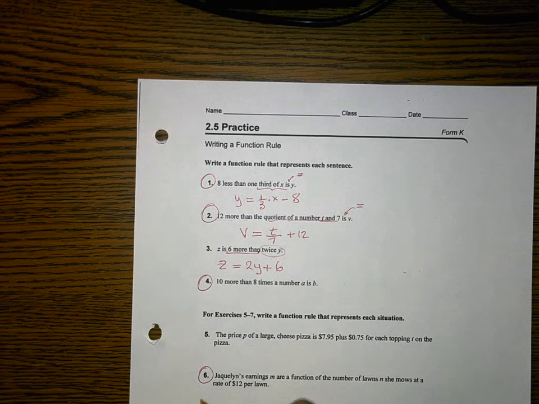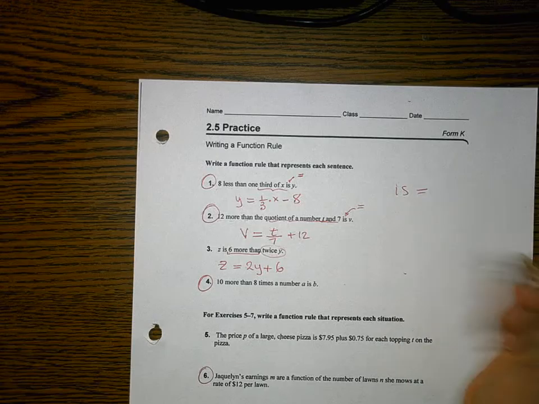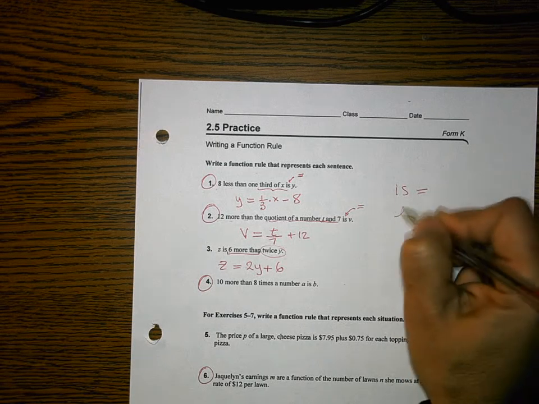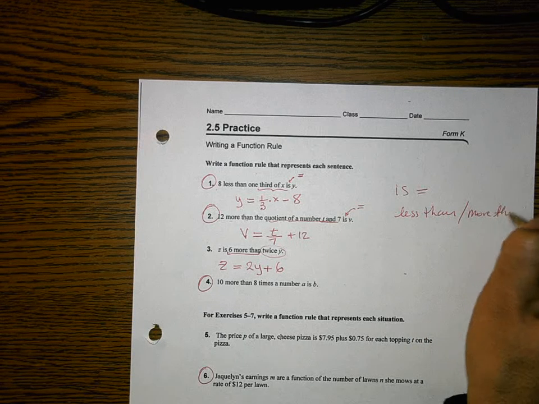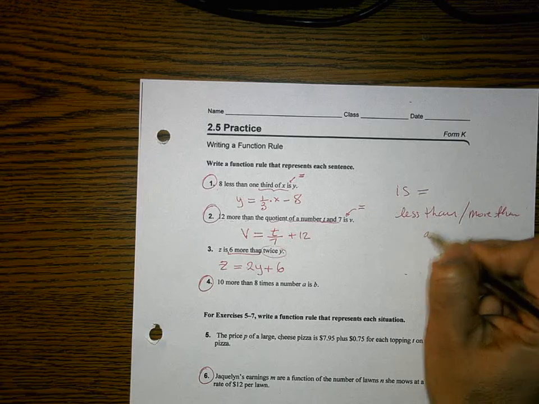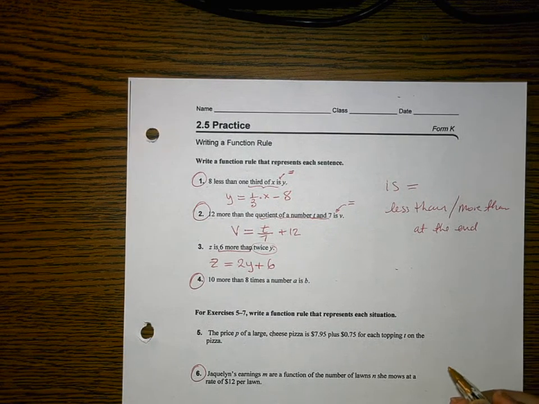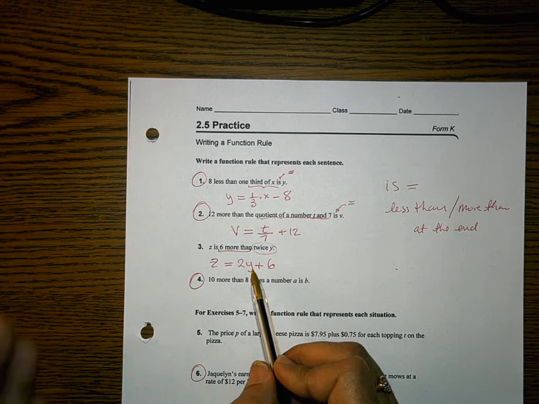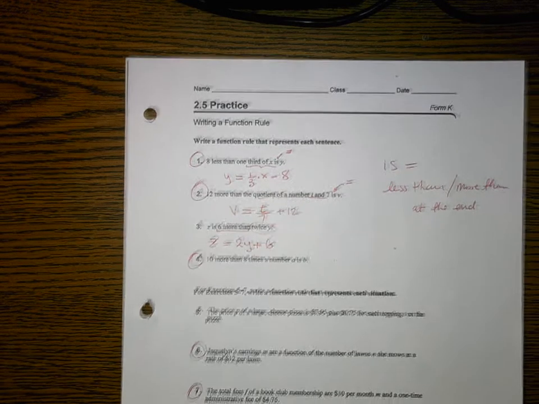Okay, so look for important words such as is, which is the equal sign. Find what is equaling what, and then the less than and the more than are always added at the end, so at the end in expressions. All right, we usually don't write 6 plus 2y. We like to keep the variables coming first and then the addition or subtraction at the end. Okay, so let me do one more, which is number 4.